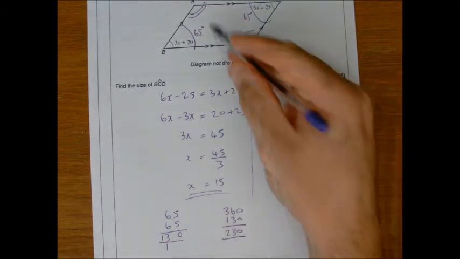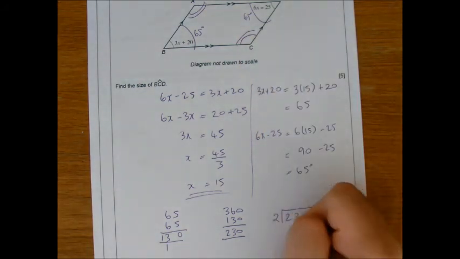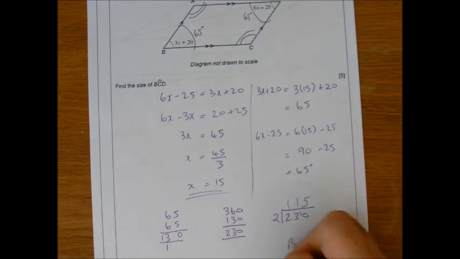So those two angles here add up to 230. So to get one of them, I just have to split it into 2. 2 into 2 goes once, 2 into 3 goes once, remainder 1, 2 into 10 goes 5 times. So angle BCD is 115 degrees.